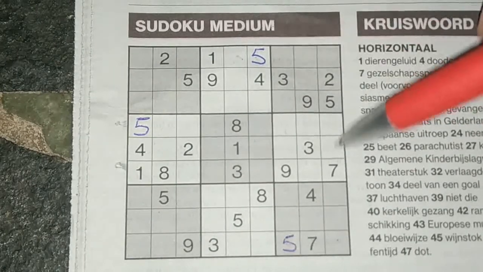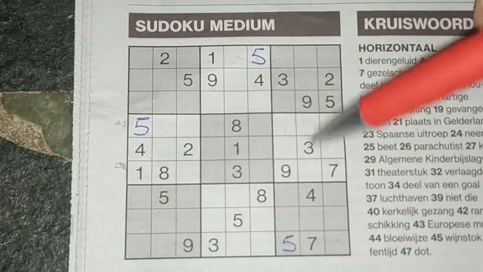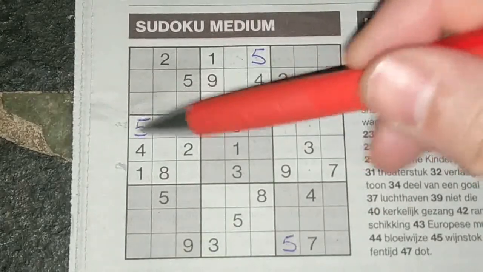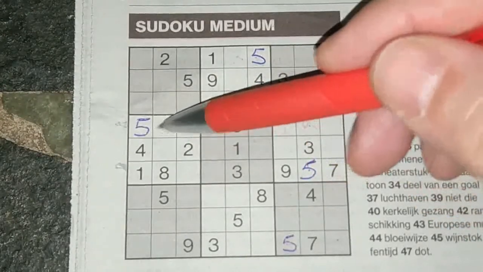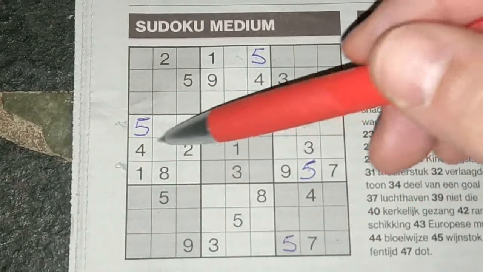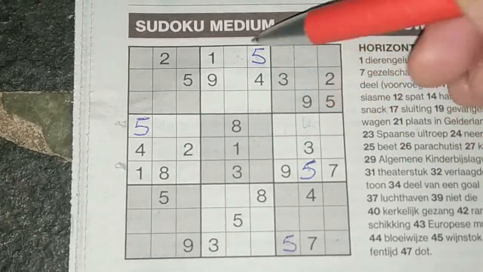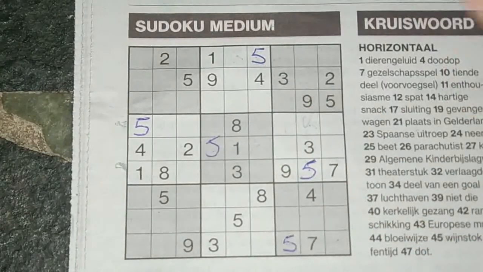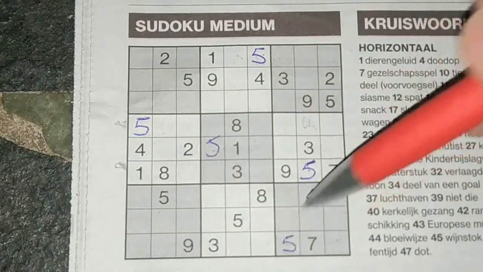A 5 in the last column, 5 in that column. So in the column between, the only two places for the 5 is here and there. But I see here 5. No 5 there. 5 should be here. 5 in this column, 5 in this row, 5 in that row. So in the middle row, the row between, the only two places for the 5 is here and there. But I see here already a 5. No 5 there. 5 should be here. And all the 5s are used, I can see.